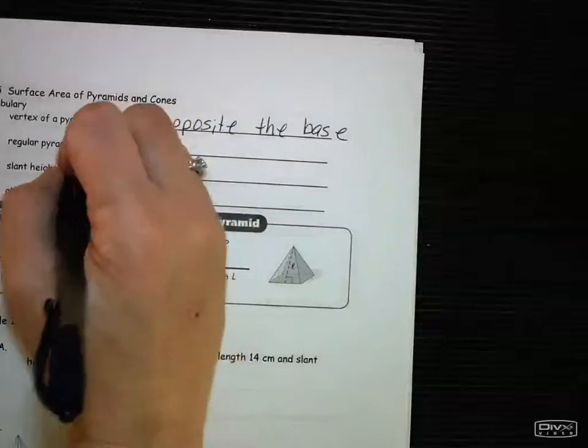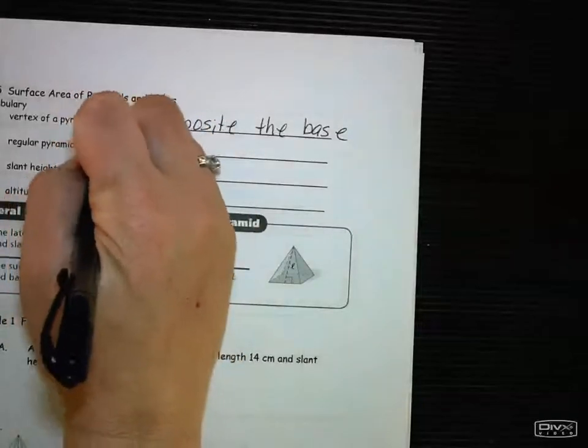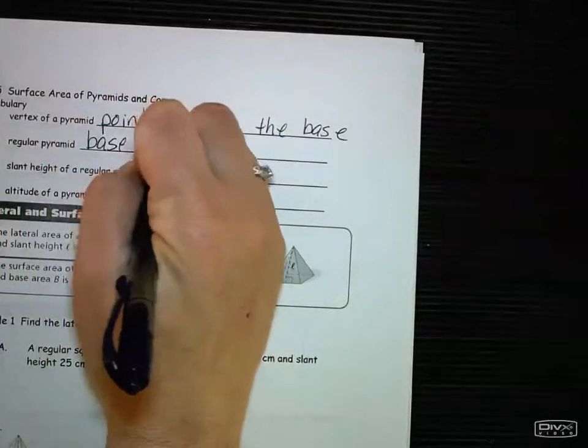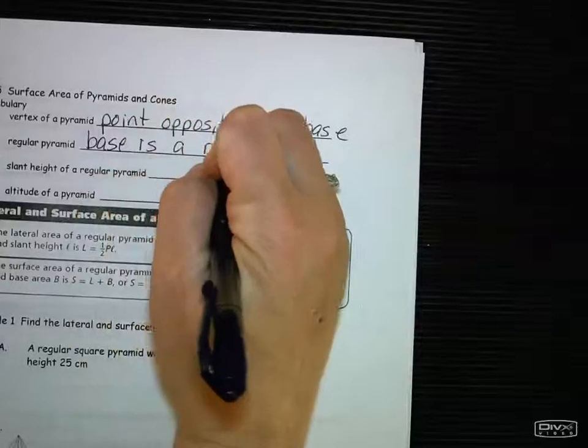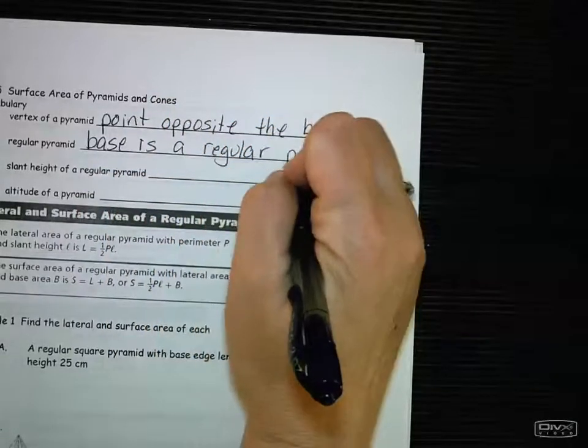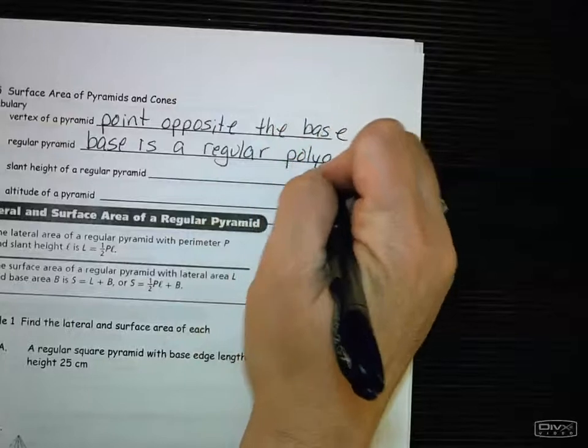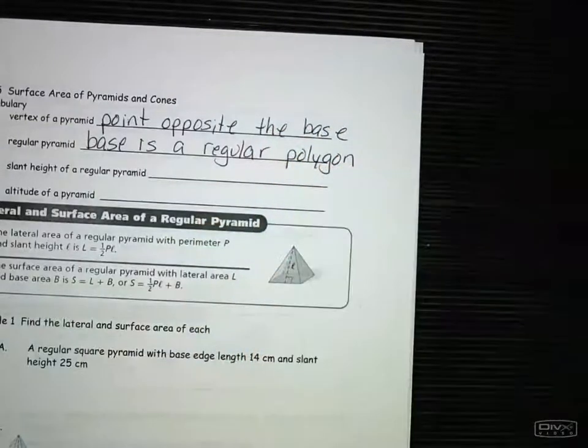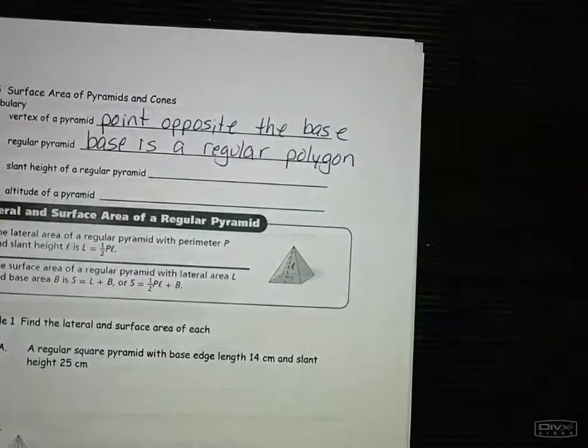A regular pyramid. If it's a regular pyramid, the base is a regular polygon. Slant height of a regular pyramid is the height on the slant.